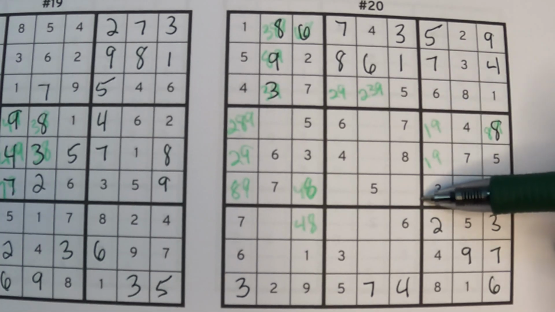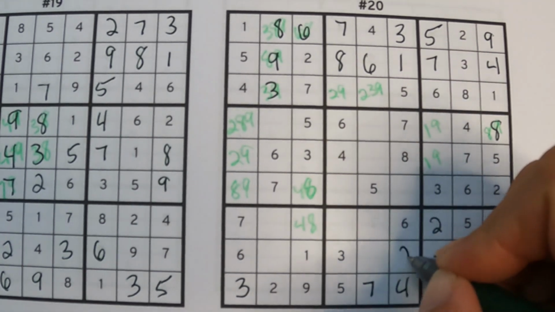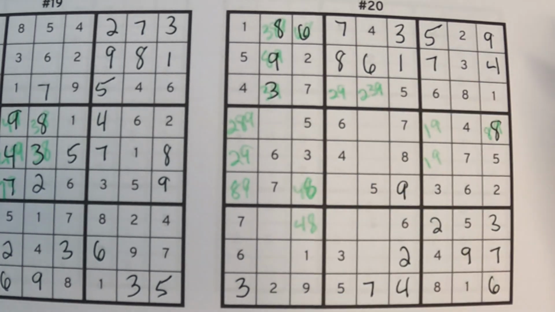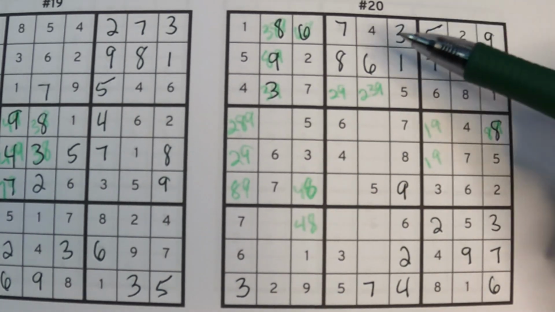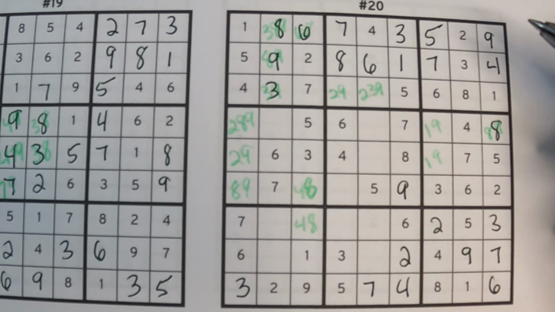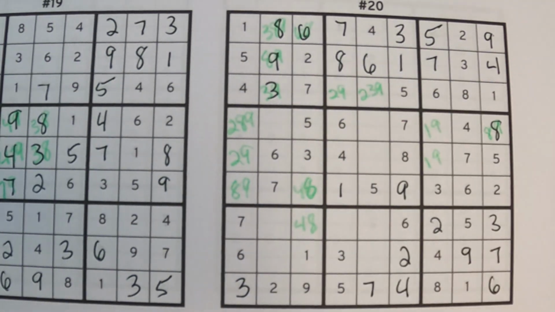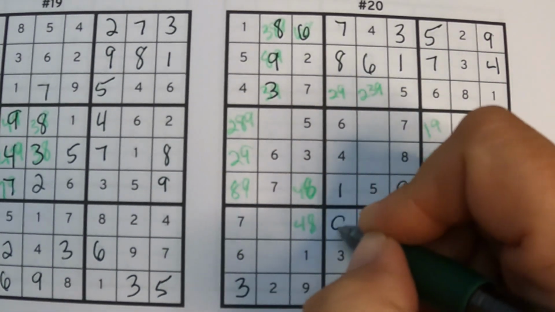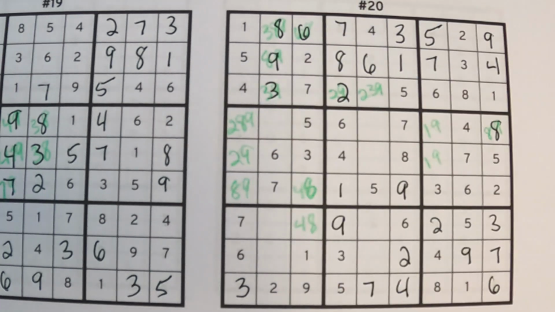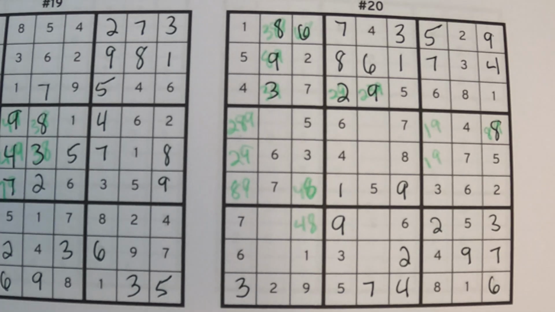For this column now, we're missing 2 and 9. We've got a 9 here, so 2, 9. For this column, we're missing 1, 2, and 9. We've got 2 and 9 here, so this is our 1. 2 here, so 9, 2. That 2 and 3 makes this our 9.